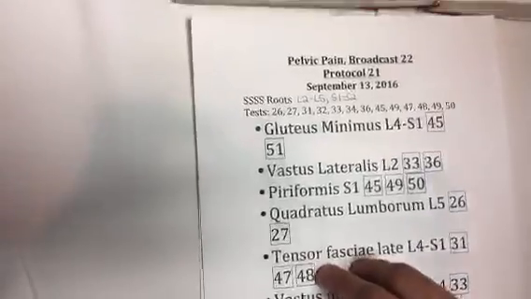Great. The tensor fasciae latae usually causes that pain right into your greater trochanter, and so that's an important one. Oh, I could find it quick. Well, I'm not very good at finding these quick. No, you're doing just fine. And maybe that one I'm thinking of with the wide hips, actually.